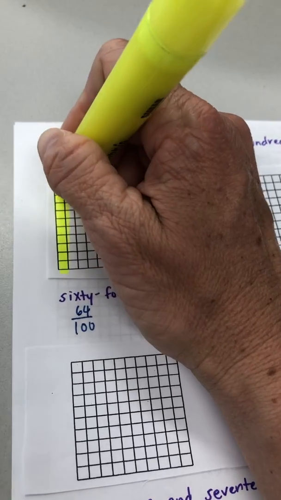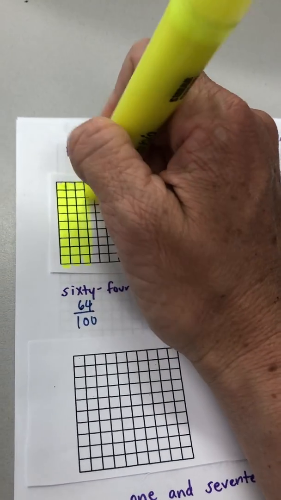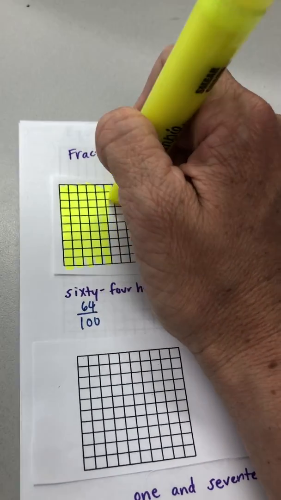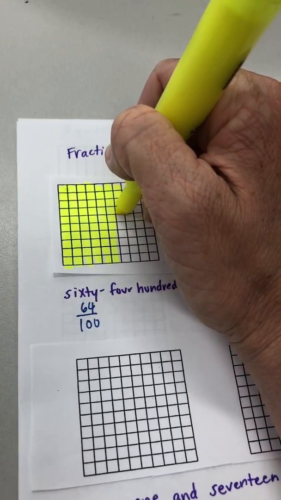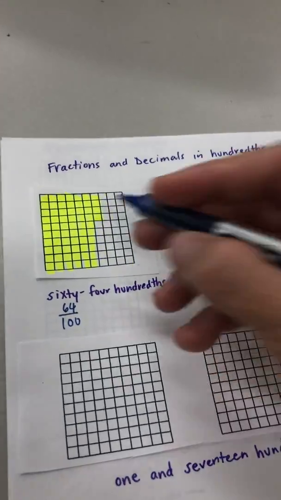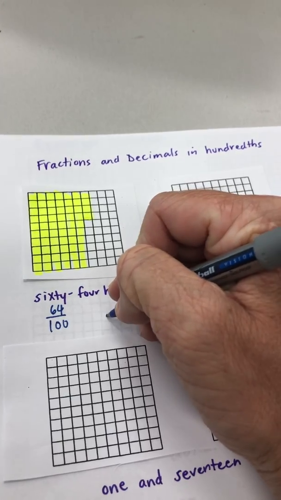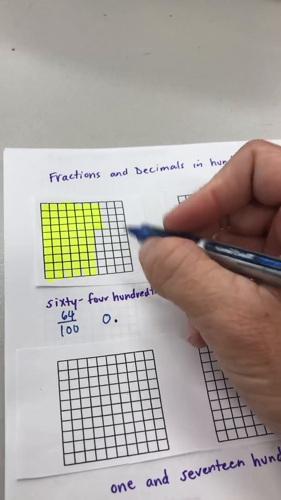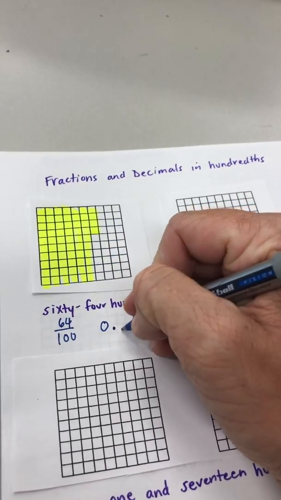Now I don't have to count these one at a time. You know these are in columns of 10. So I'm going to fill in 60 and then 4 more. Okay, how do I write that? How many wholes do I have? I have no wholes, and then I have 64 hundredths.